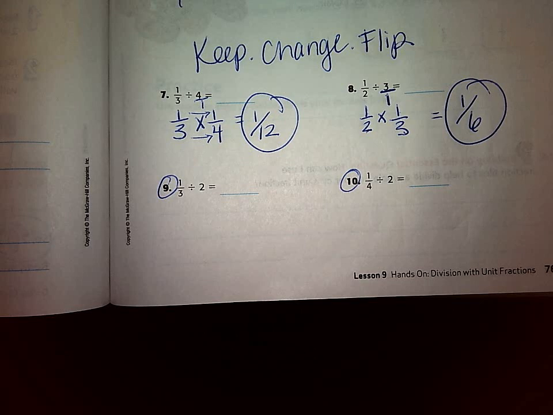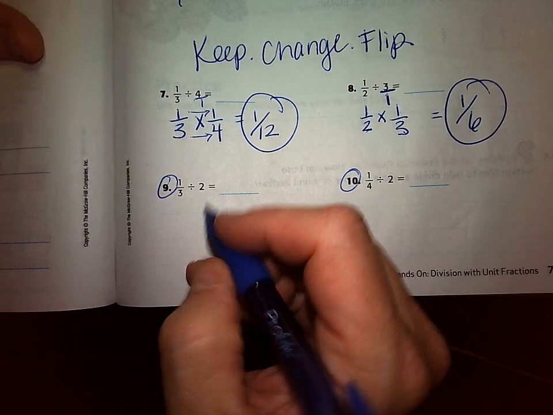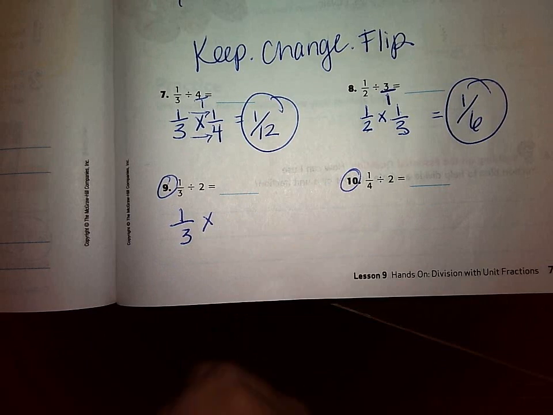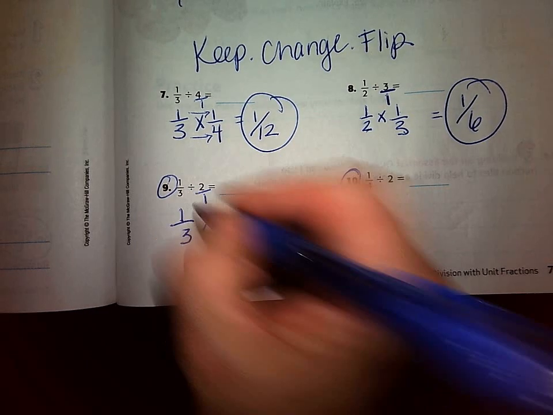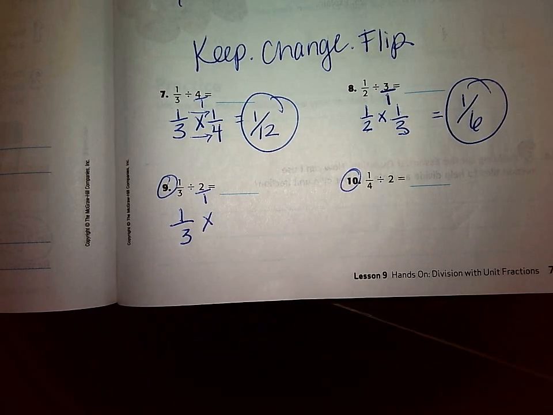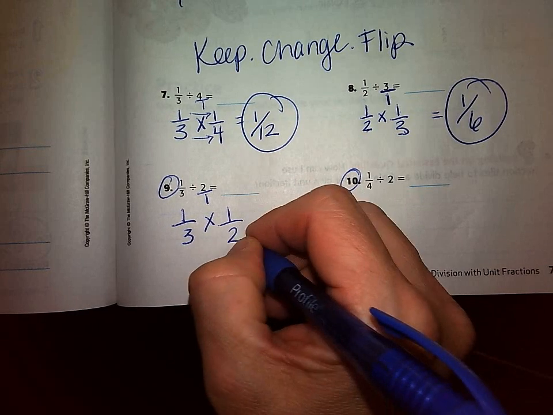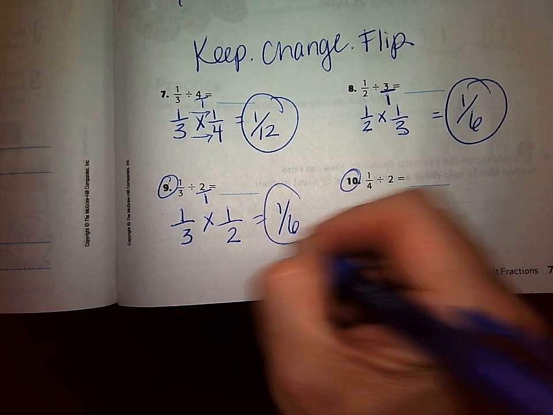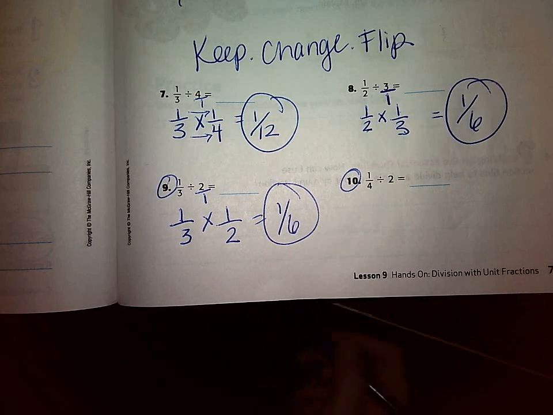Okay, you should have already done those. You should be checking your work now. If you haven't, please pause the video. We've got 1/3 divided by 2. I keep the first number. I change the sign. I flip the last number. That, of course, is a 2 over 1. It becomes a 1 over 2. 1 times 1 is 1. 3 times 2 is 6. You should have gotten 1/6 on that.